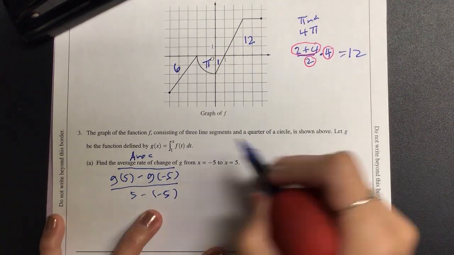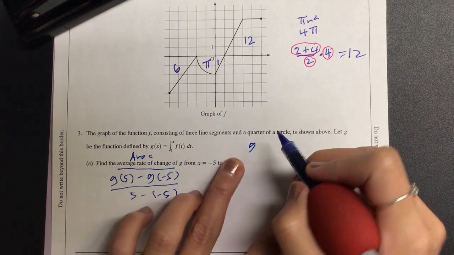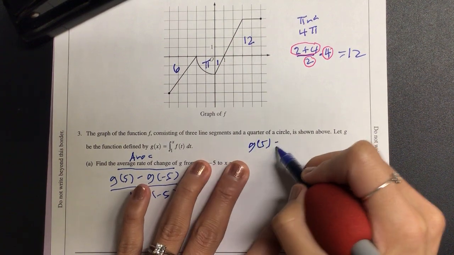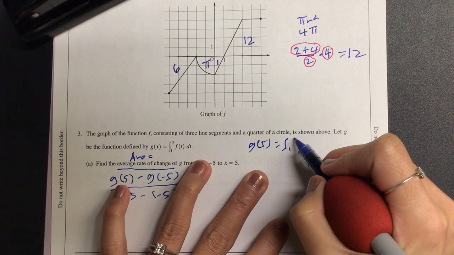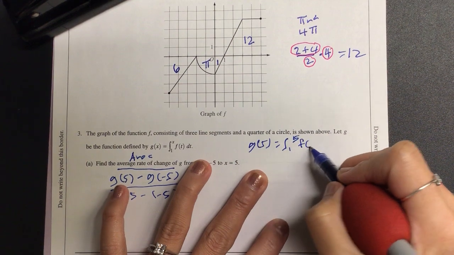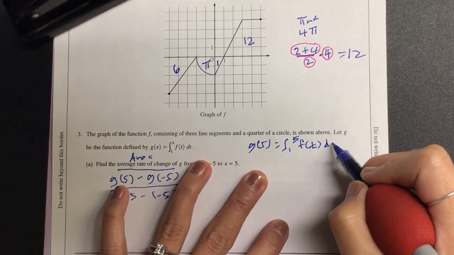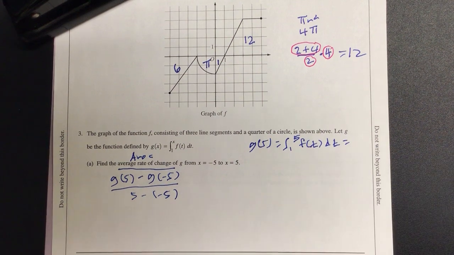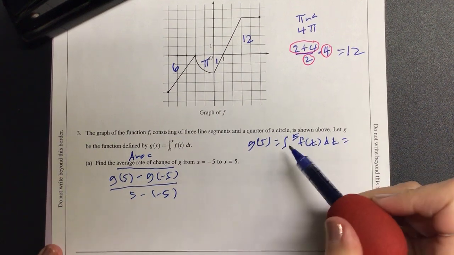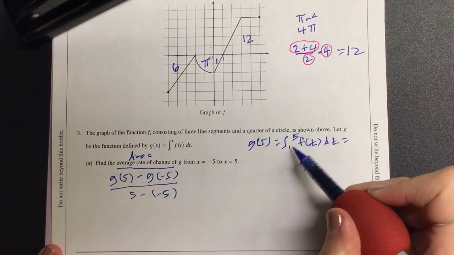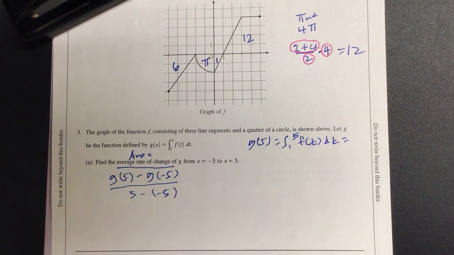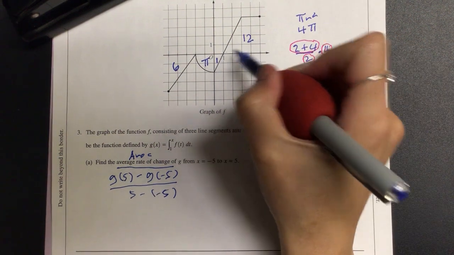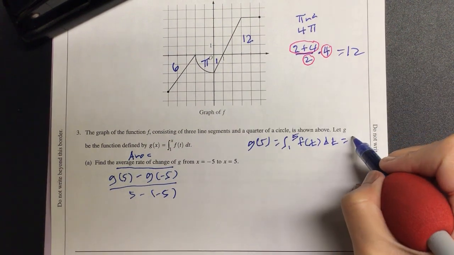So let's put in the g of 5. Our equation is given. G of 5 is equal to the integral from 1 to 5 of f of t dt. We have to first make sure, does 1 come before 5? As long as it's numerical, everything above is positive, everything below is negative. So from 1 to 5, our value is 12.